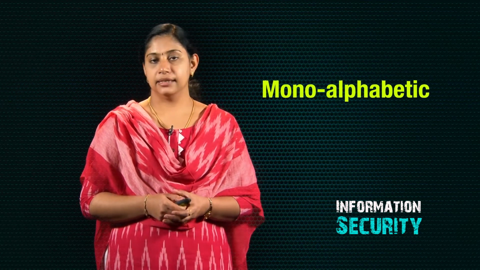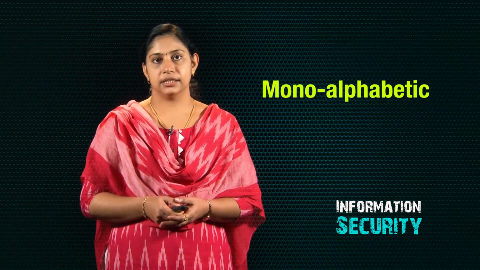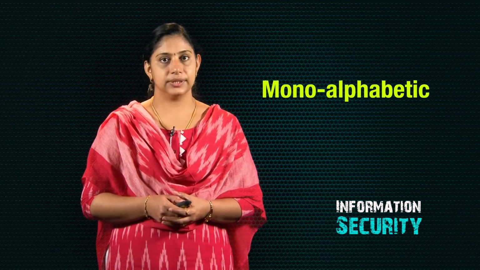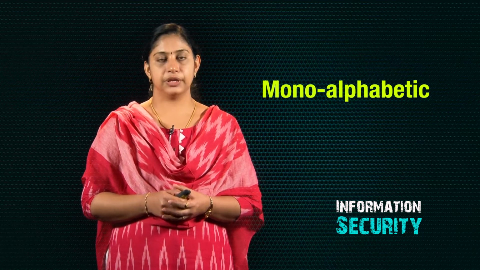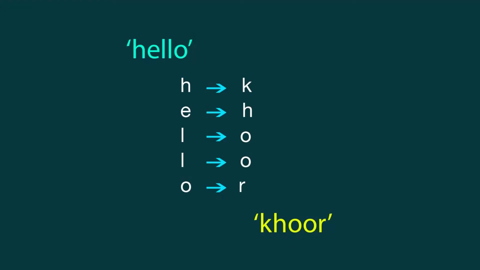Monoalphabetic. Here, each character or letter of the plain text is replaced with a single character or letter from the same language. That is very clear in the example described in the above section to encode the word hello. There, H is replaced with the letter K, E is replaced with H, and each L is replaced with the same letter O. Caesar cipher, multiplicative cipher, and affine ciphers are good examples for monoalphabetic cipher.